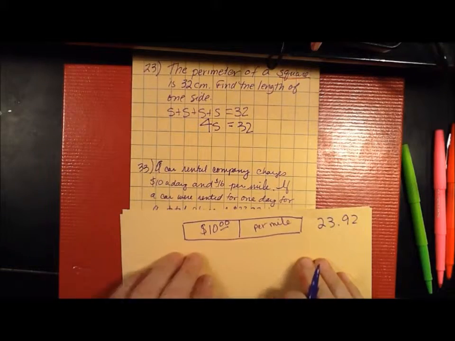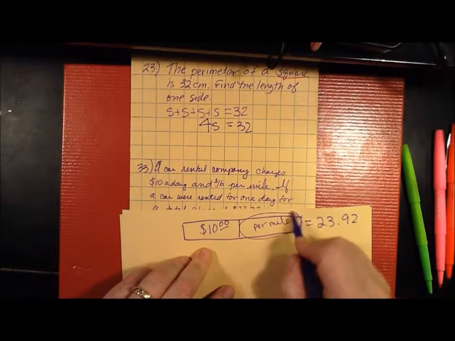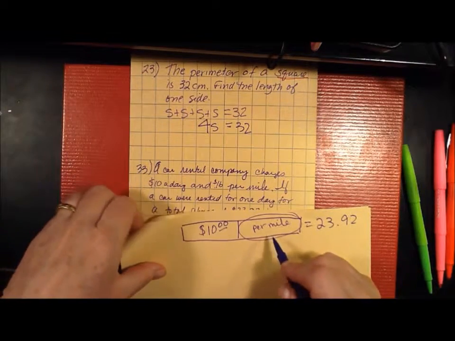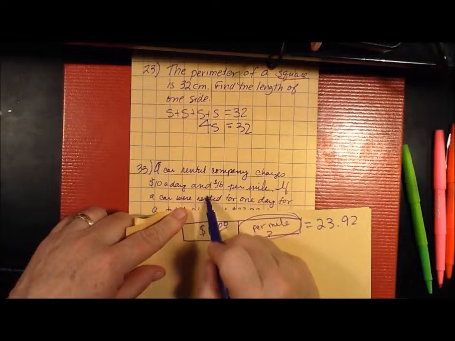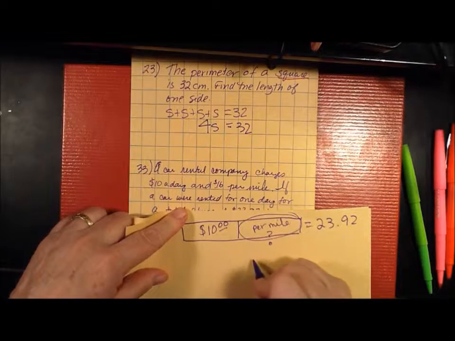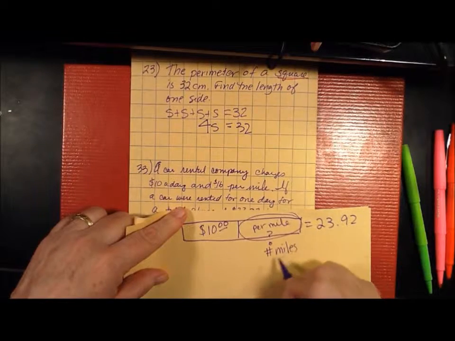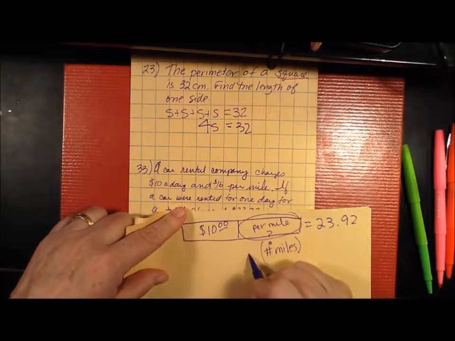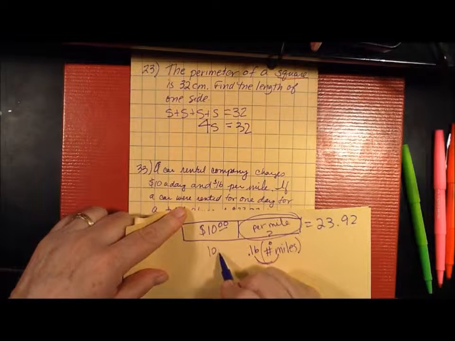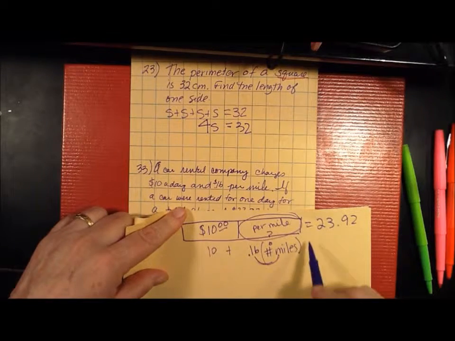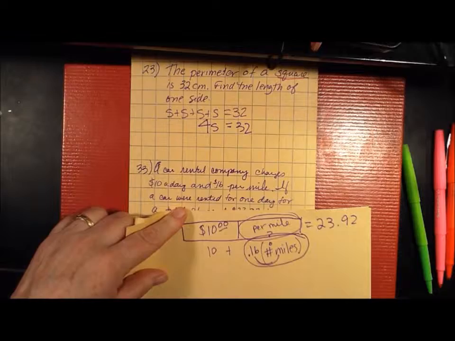So I can look at this and think, I got that. I got the total, so I'm missing this. So this is my unknown. But I do know one thing about it. I know that I get charged 16 cents a mile. So it's the number of miles that I'm looking for, but that number of miles is charged by 16 cents. So I'm going to multiply that and add that. So again, if you're looking for the heart of the problem, it's right there, because that's what we have to find.